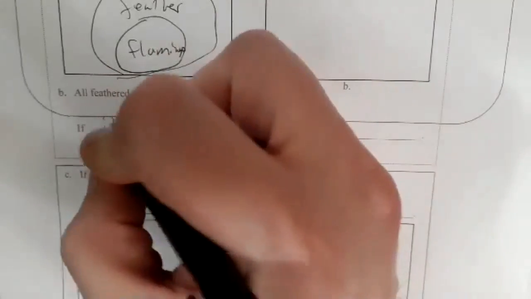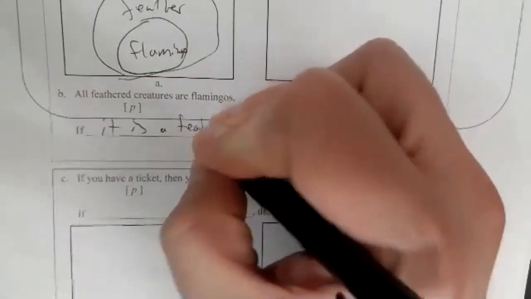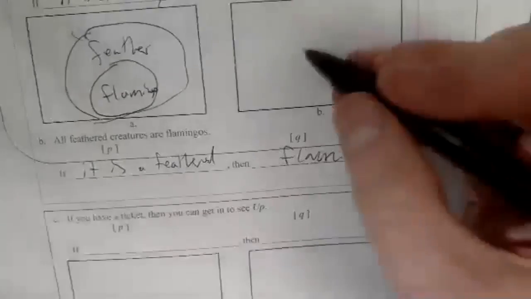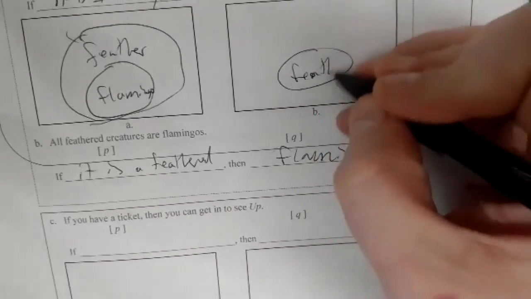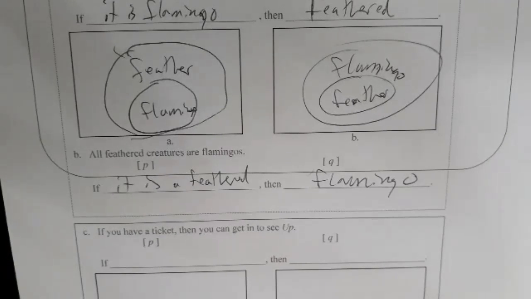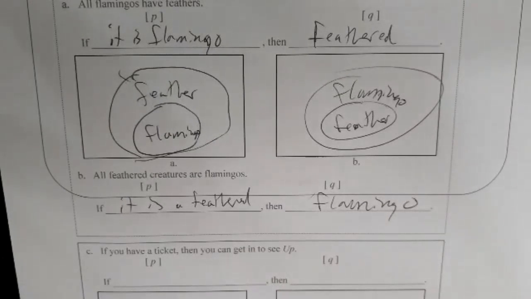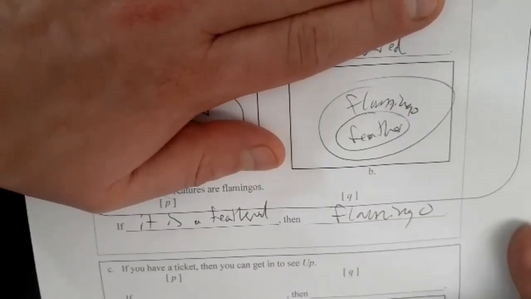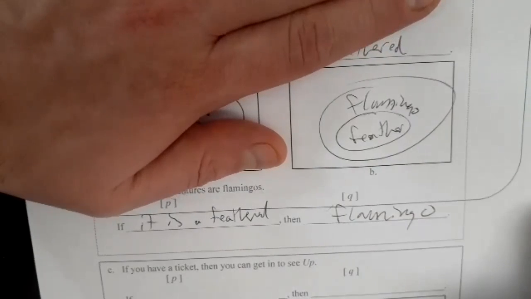So if it is a feathered creature, then it is a flamingo. So feather, flamingo. Trying to write it. There we go. Any questions about how to fill this thing out? So this was the first two questions that we answered, and then you're going to come back. Sorry, get my computer. But there we go. That is the second two questions that we answered.